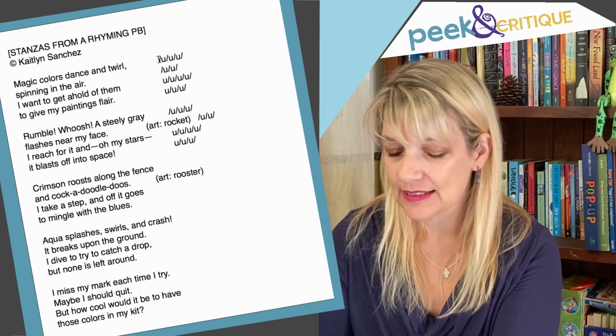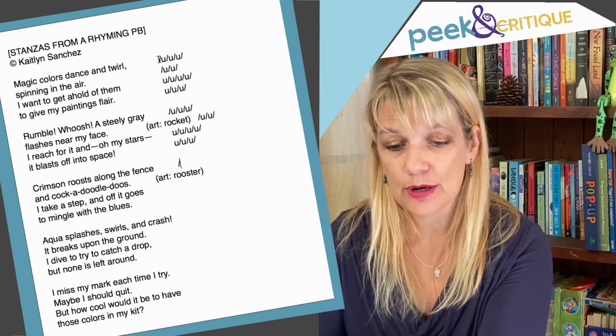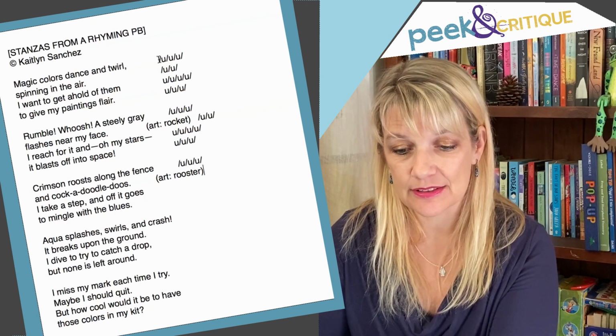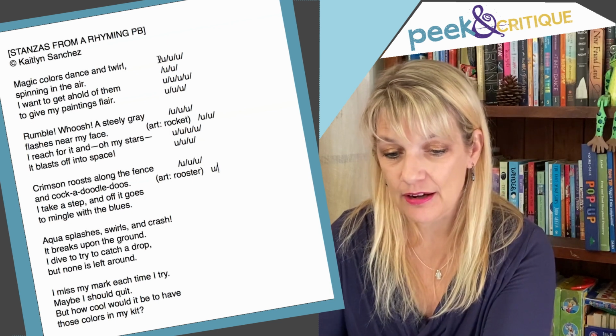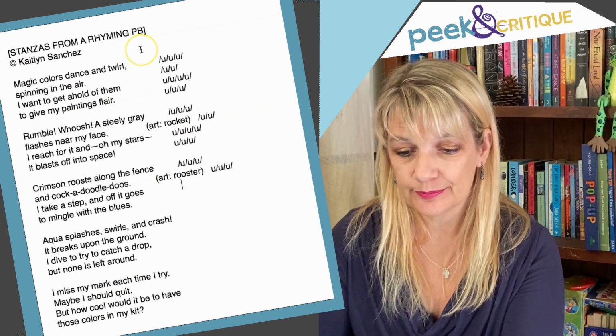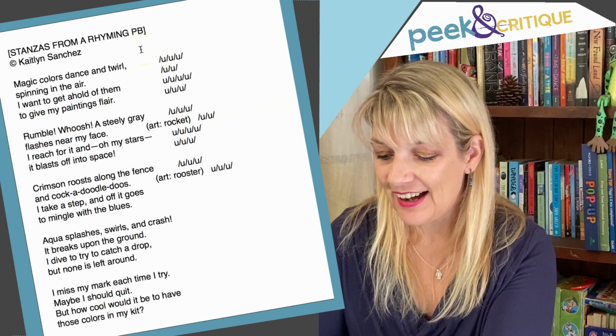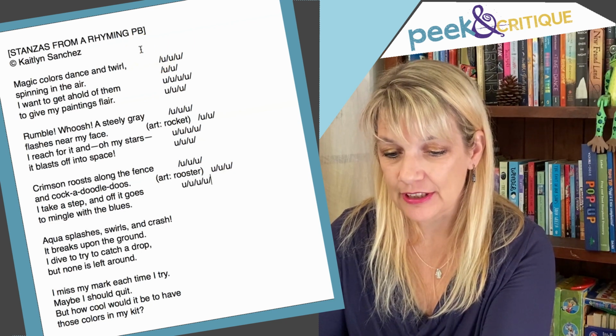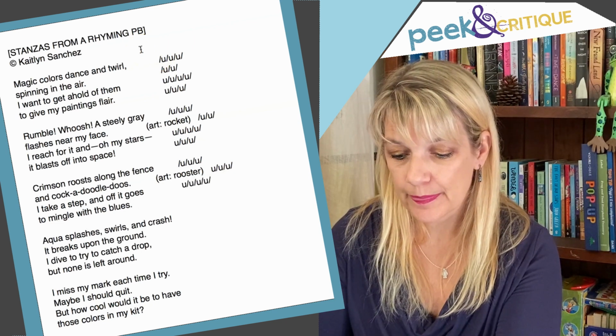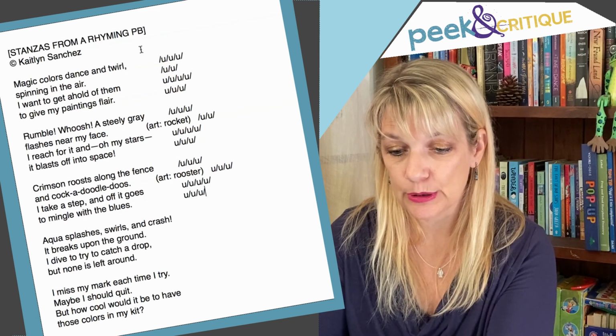More variations in that stanza and some more here. Crimson roosts along the fence and cock-a-doodle-doos. I take a step and off it goes to mingle with the blues.